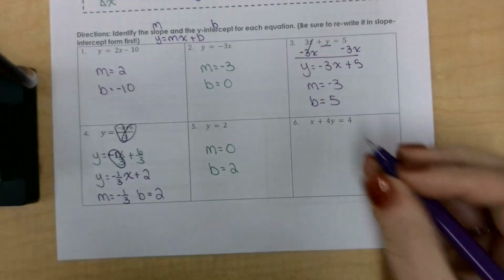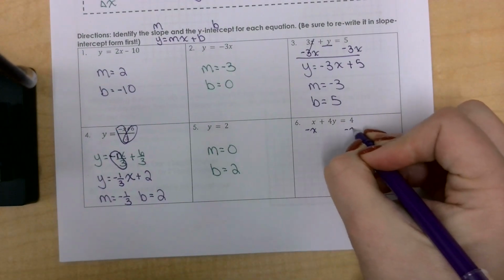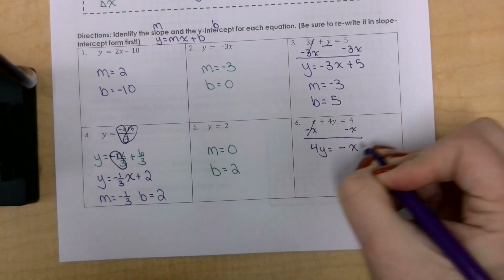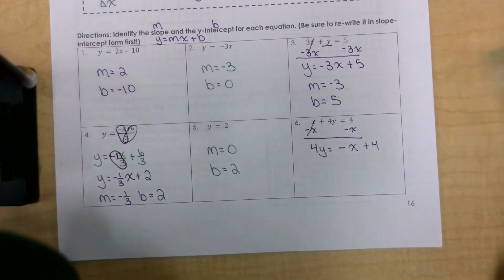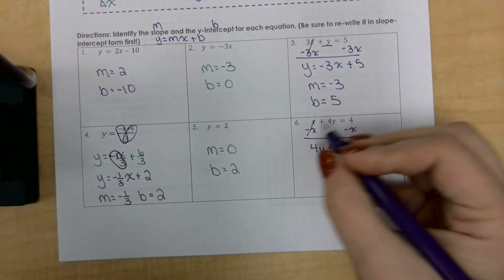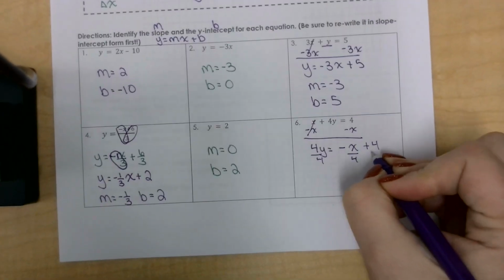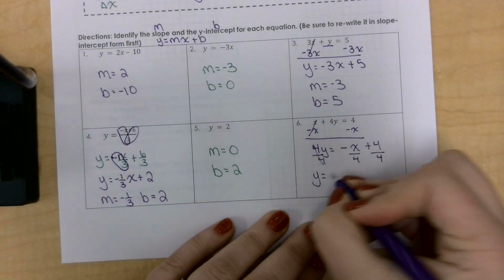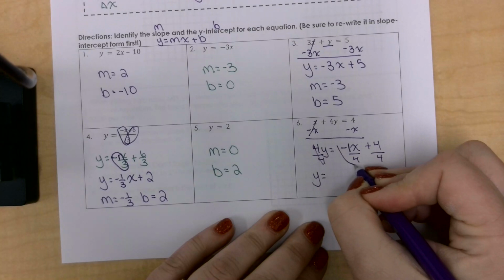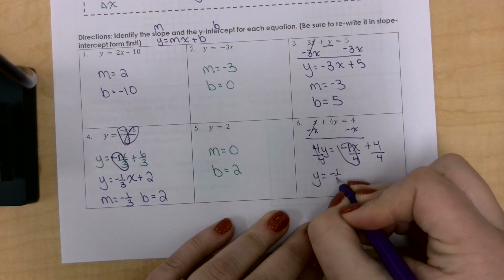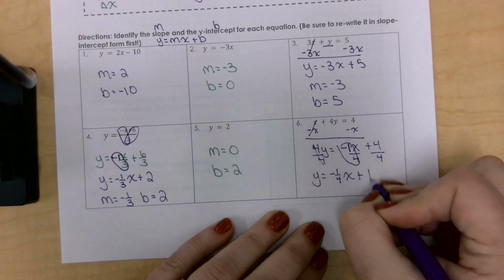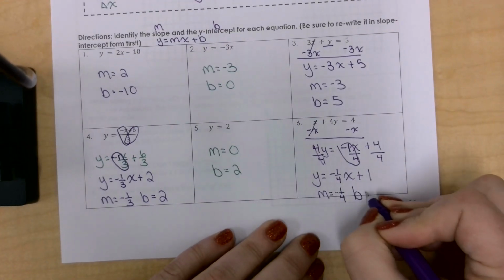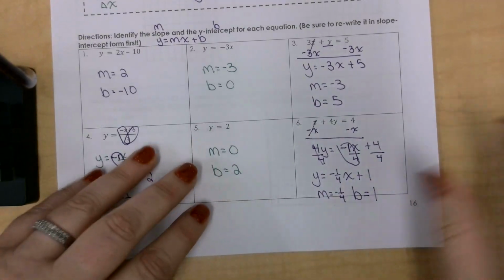I'm going to rewrite this into slope-intercept form. I'm going to subtract x from both sides. I get 4y equals negative x plus 4. Now I'm going to divide both sides by 4. I'm going to divide each term by 4, so I get y equals, again, I'll put a 1 here, and I'm going to separate the fraction, plus 1. So my slope is negative 1/4, and my intercept is 1.